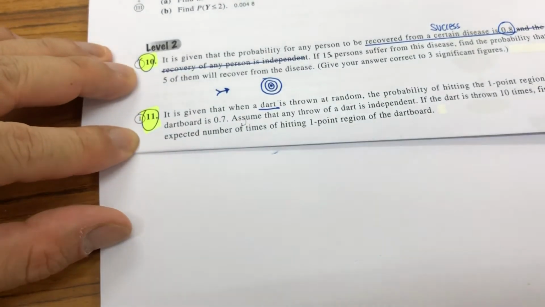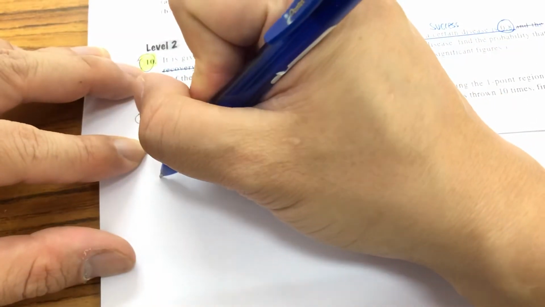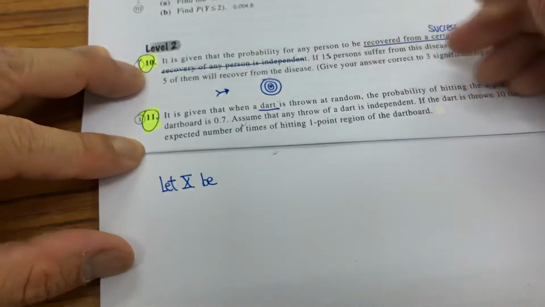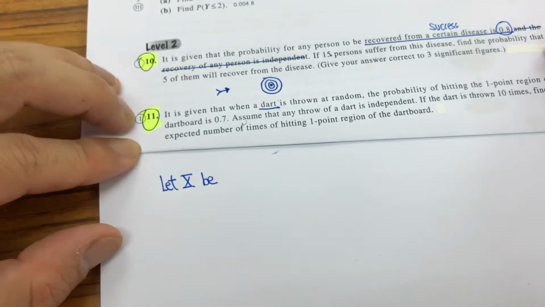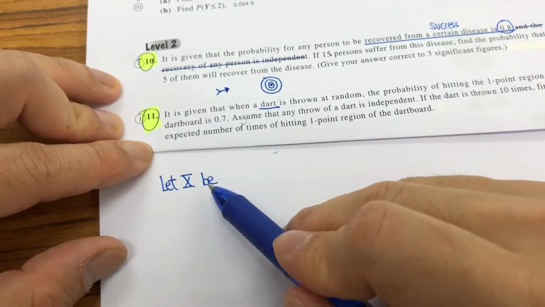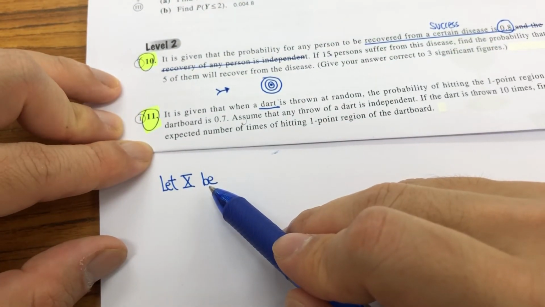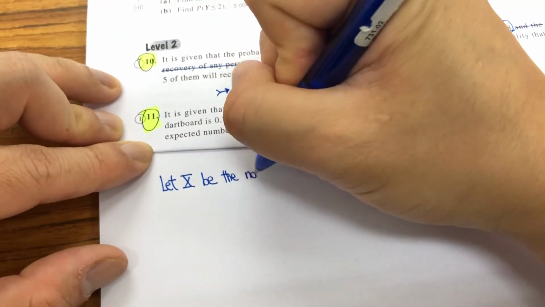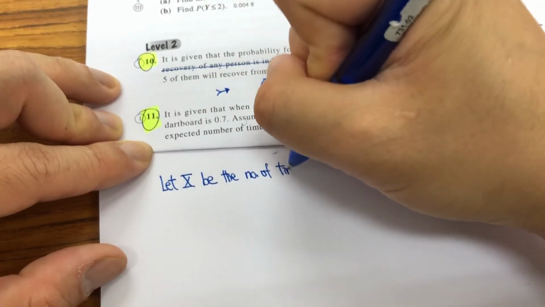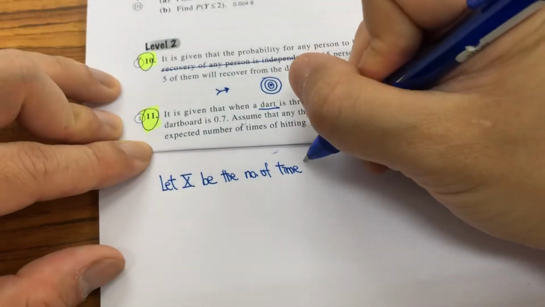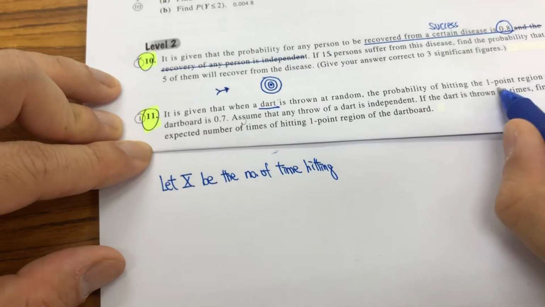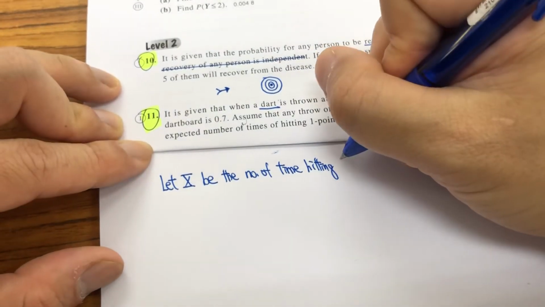First of all, you have to define: let X be, so please think what should be X. Let X be the number of times hitting the target, which is what we call the 1 point region.